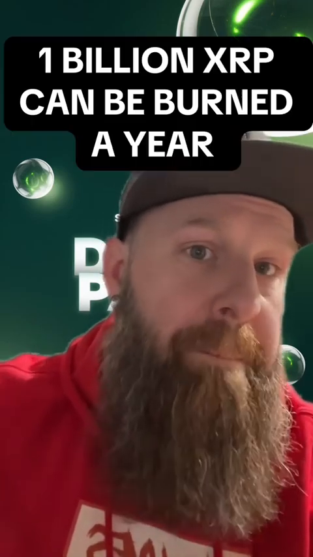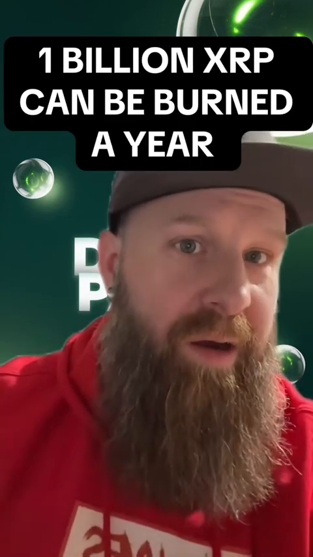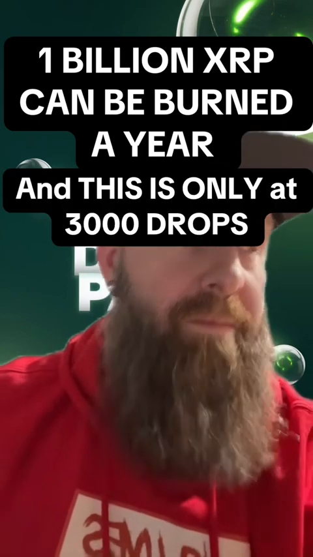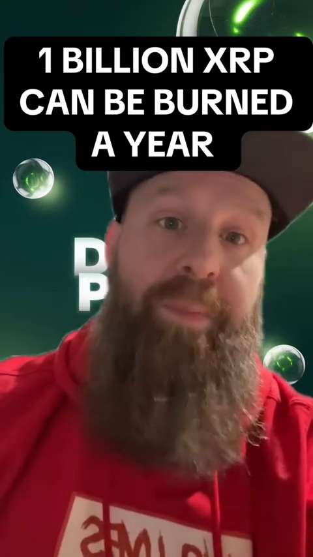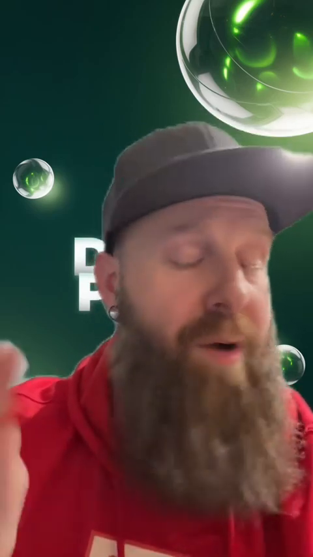So if we're doing 3,000 drops being burned in high volume, like 1 billion a day, that means easily 1 billion XRP will be burned every year. Guys, if XRP gets mass adoption and 1 billion gets burned in a year, in 20 years, 20 billion is going to be gone from the supply. Somebody tell me I'm wrong here, because I don't think I am. I will gladly post a follow-up video once somebody can walk me through exactly why I'm wrong. I promise you I will.